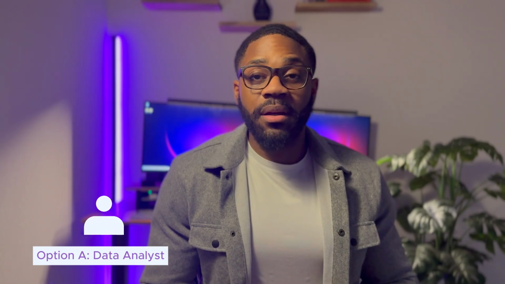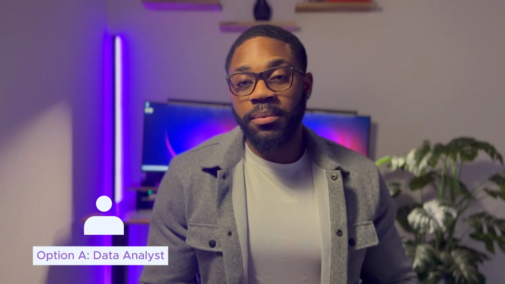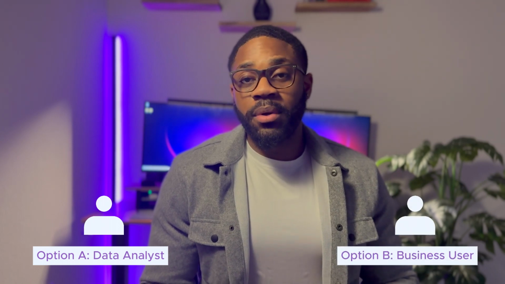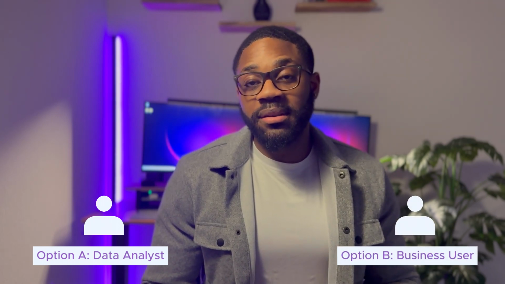So now let's talk user roles and what you can actually do in it. If you're using Power BI, you're typically coming at it from one of two main approaches. You're either option A, using it to create, author, and publish reporting content as a data analyst or as a developer, or option B, you're using the reporting content to make strategic decisions as a business leader. Let's talk through option A first.